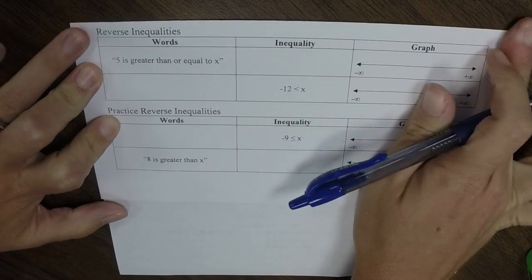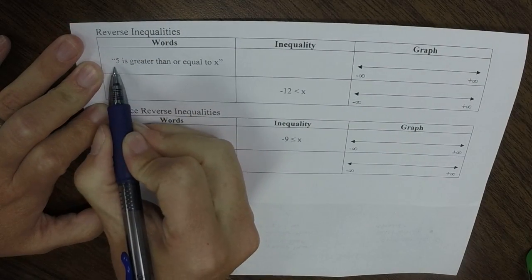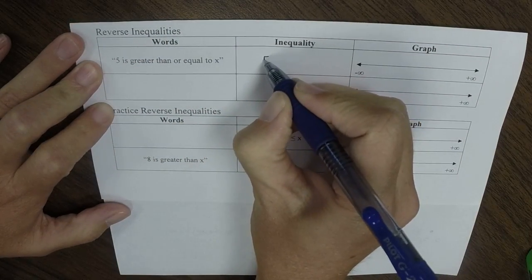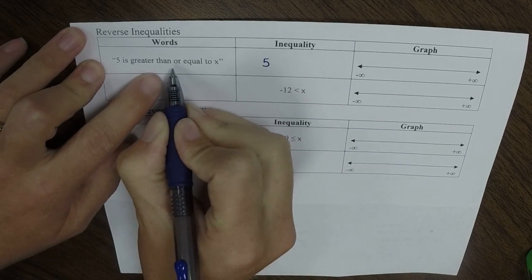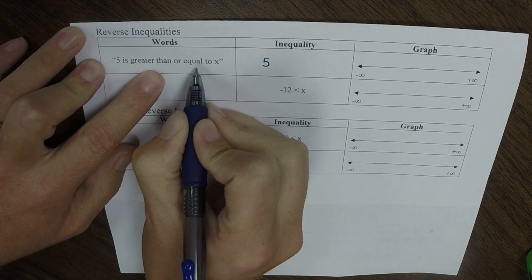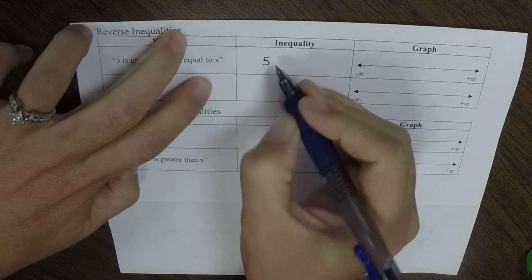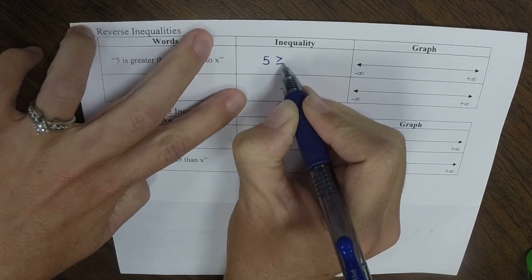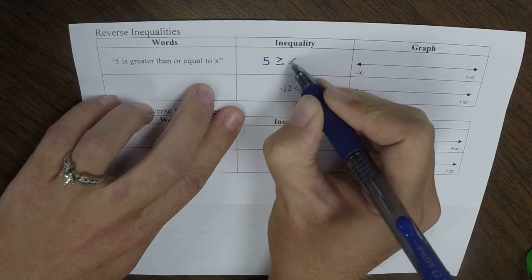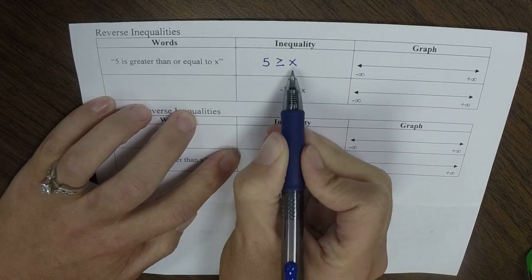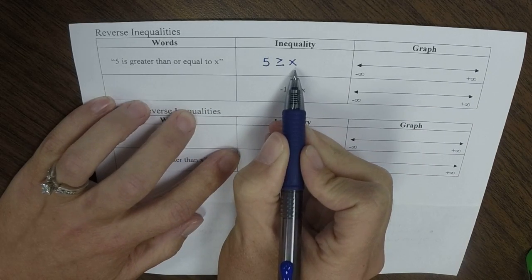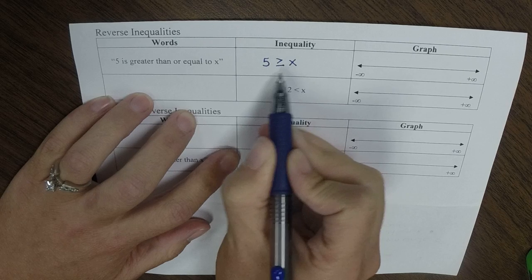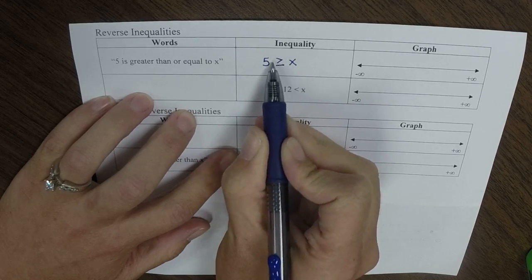So here we're going to do the same thing, but now it says 5, so I've got to write the 5 first, is greater than or equal to. Again, you could look at the top if you need to, but this is greater than or equal to x. So if you notice, this time the x is on the other side, but I'm still not going to change what I'm doing. So I still look at the symbol to determine open circle or closed circle.